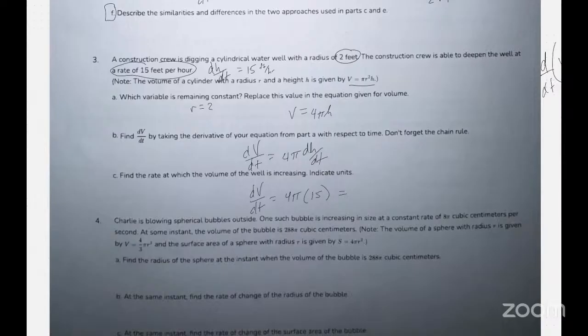Feet per hour as well. Oh, nope, it'd be feet squared. Volume would be feet cubed. Feet cubed per hour, because volume is a cubic function. All right, that looks good. Do you feel good about it?